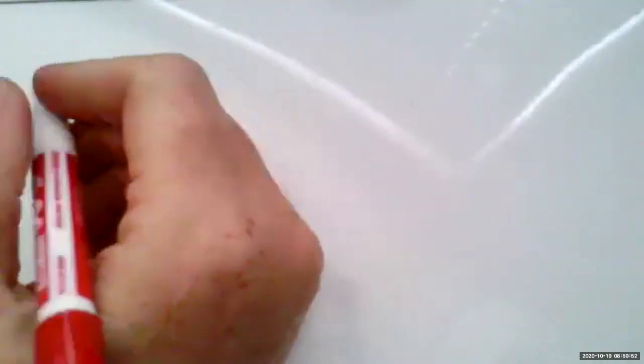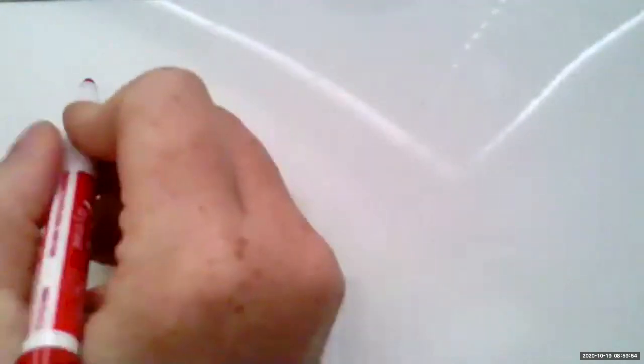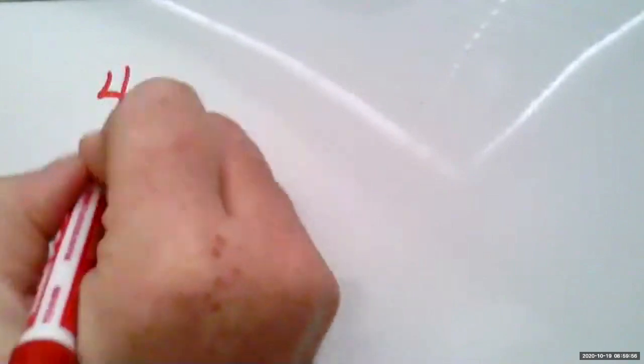I'm going to give you a few more. It's a Monday and you've been off for a week, so we've got to remember how to do some math here. All right, how about 4 to the third power? 4 to the third power.